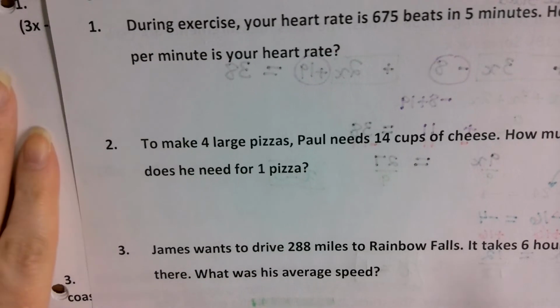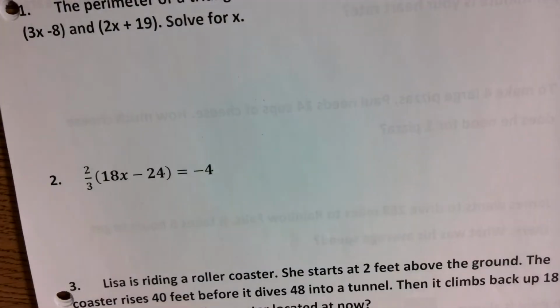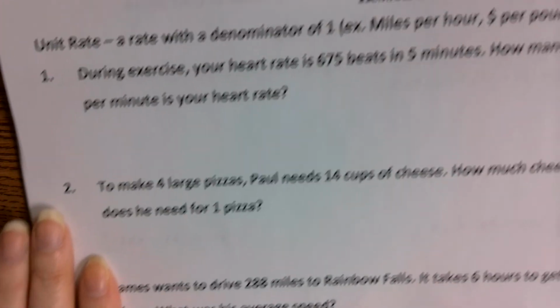All right, so let's go ahead and turn our paper on over to the back side. On the back side, we are going to be talking about unit rates now.